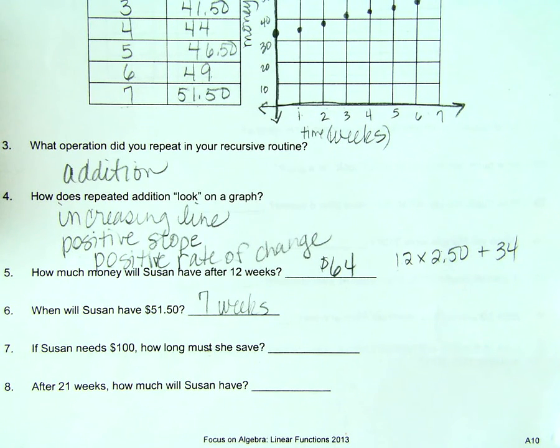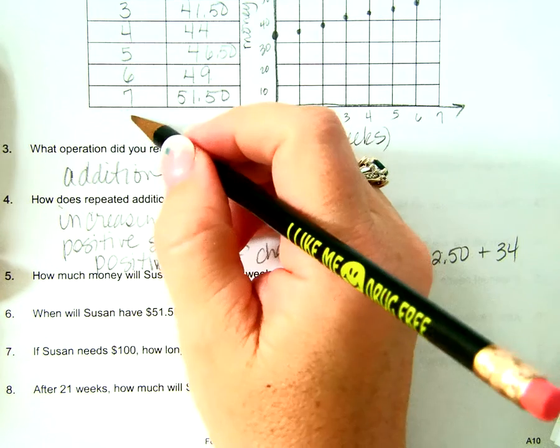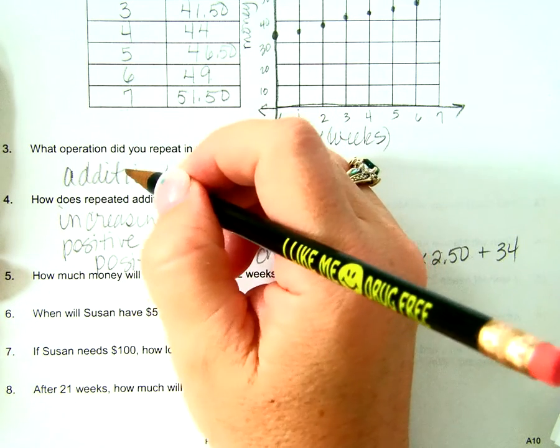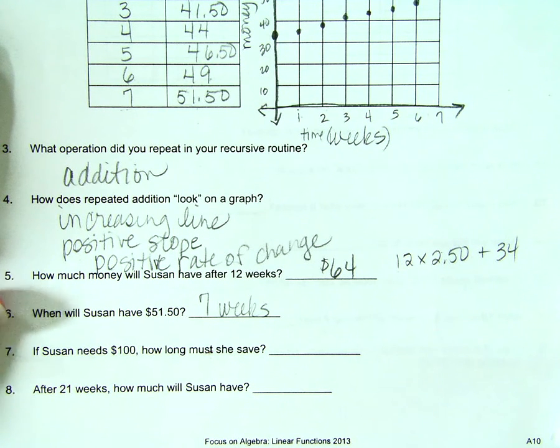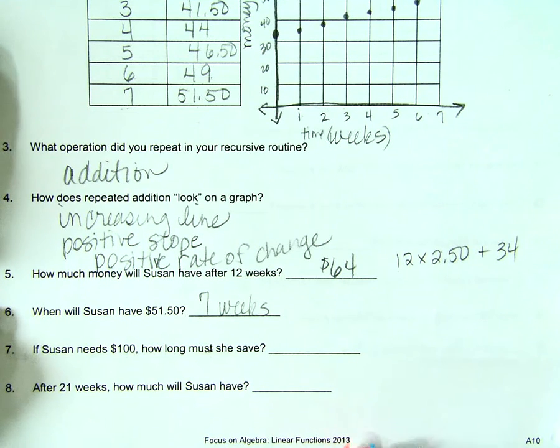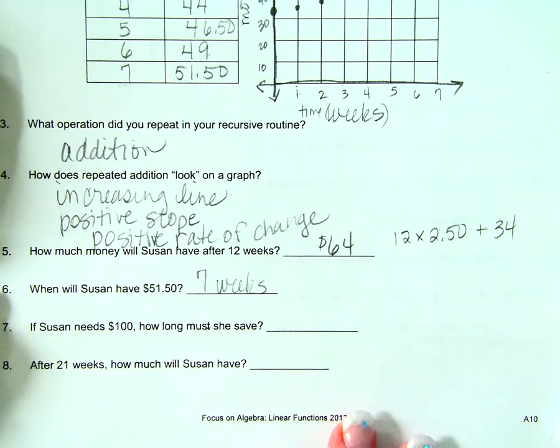How are you guys doing this problem? How many of you just started the list like 8, 9, 10, 11, 12, 13, and you're just adding 250 every time? Is that an acceptable way to do it? Yes. Is that an efficient way to do it? No. Who's doing it a different way? What'd you do?